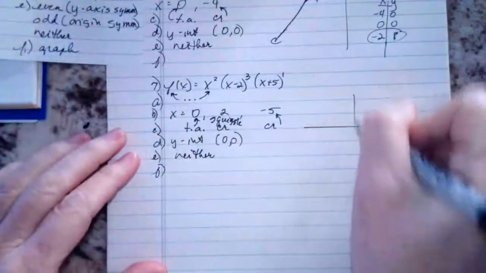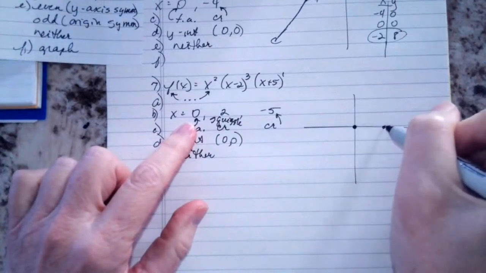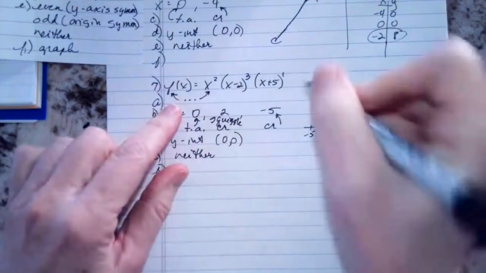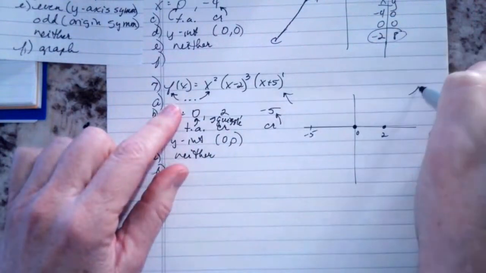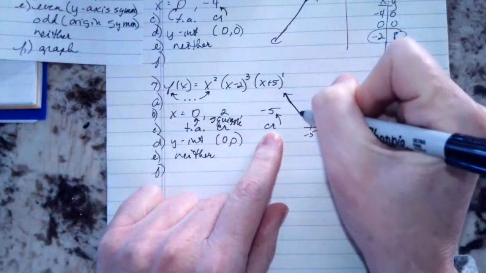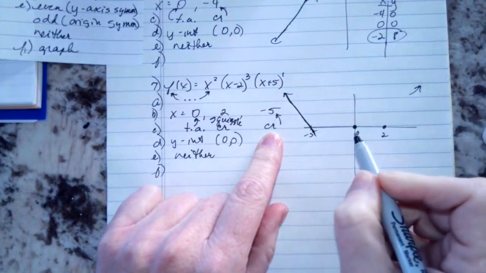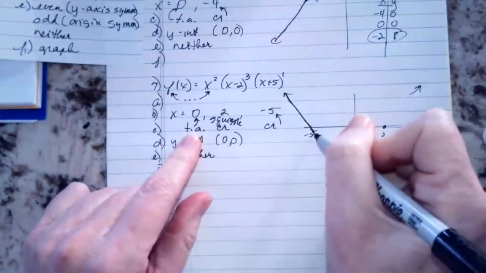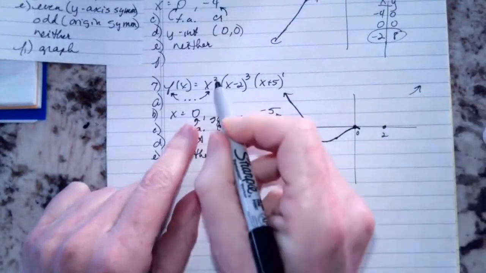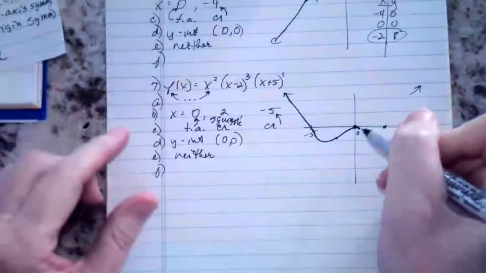Got some new things to look at here. We're going to go through 0, we're going to go through 2, and we're going to go through -5. We know it's going to start up there, we know it's going to end right there. It's going to cross at -5, so I want to come screaming through there. I'm going to come down here. Next I've got 0. 0 is a turnaround spot, so I'll come back up to 0, but I have to turn around, I can't cross, because 0 has an even multiplicity. When you have even multiplicity, you're a turnaround.